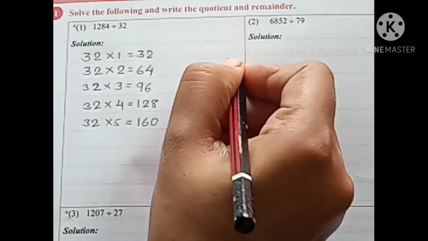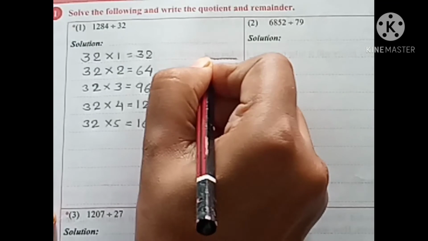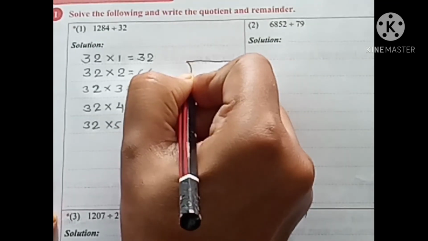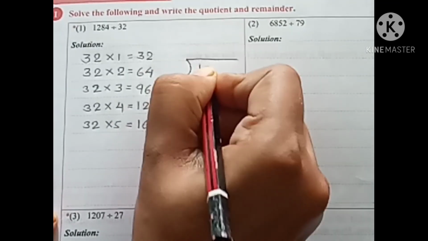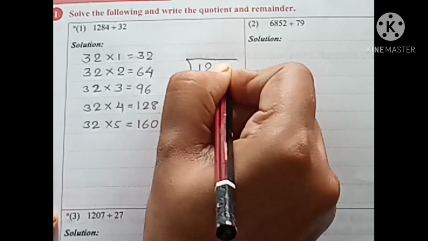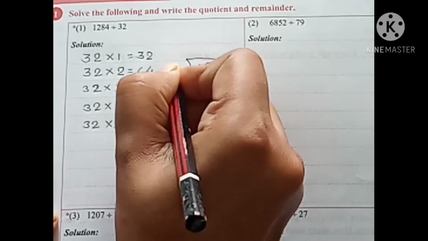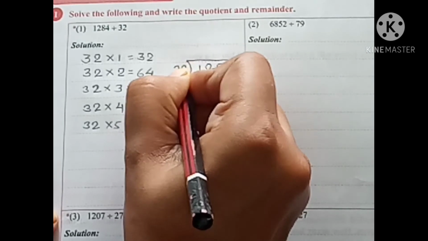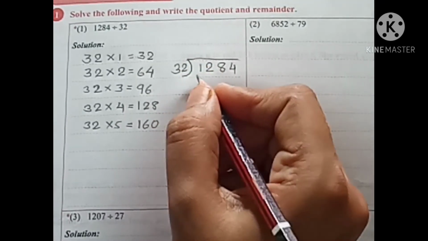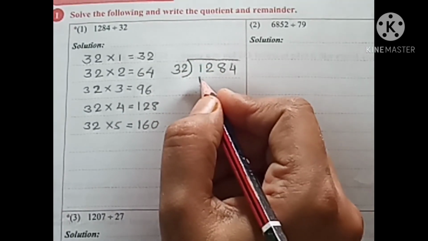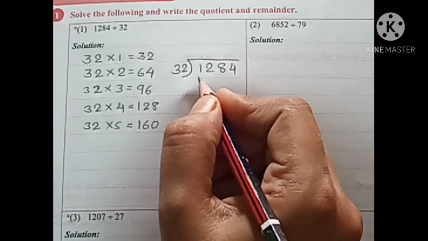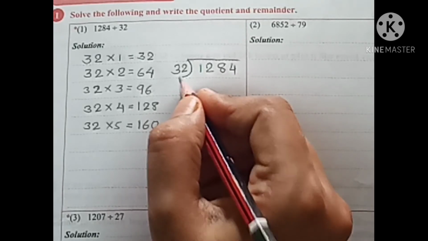Write here the question: 1284 divided by 32. Look student, the first number is 1, and 1 is smaller than 32. So we consider 12, and 12 is smaller than 32.